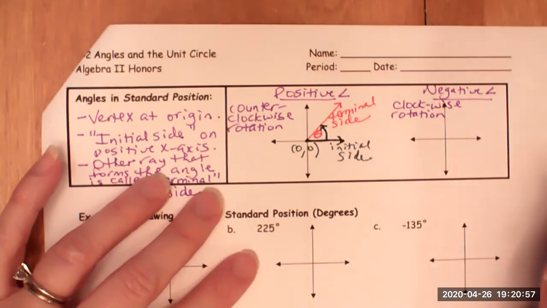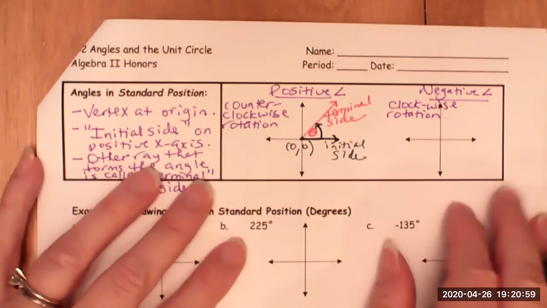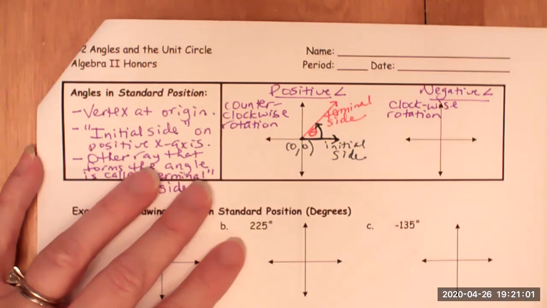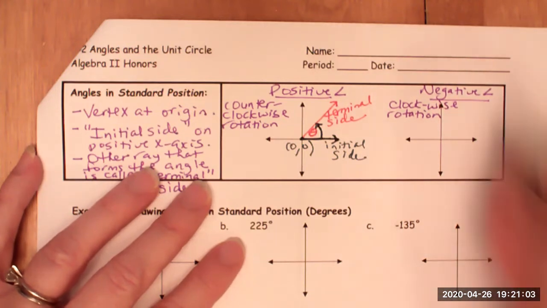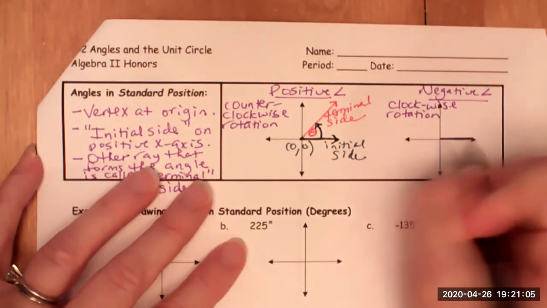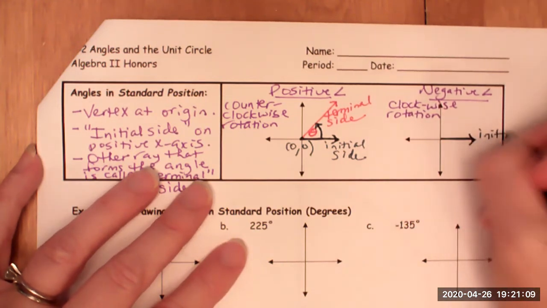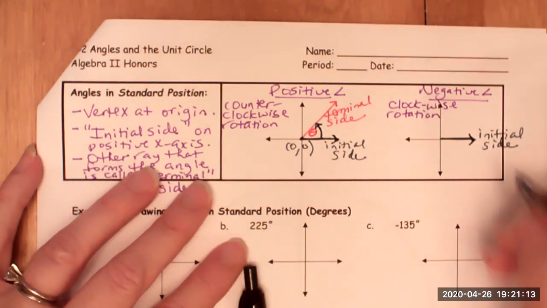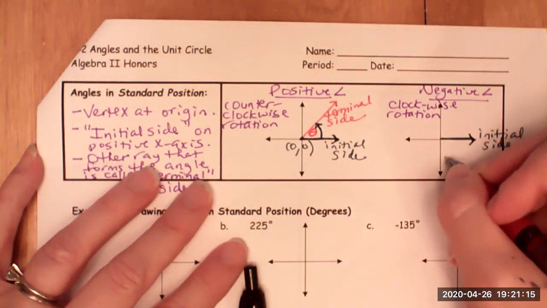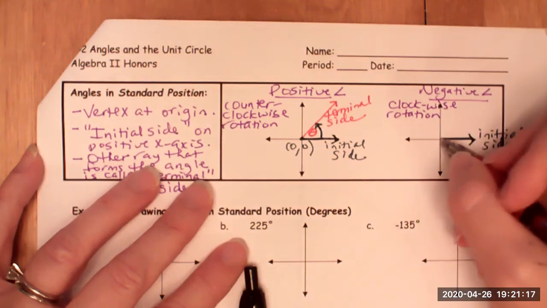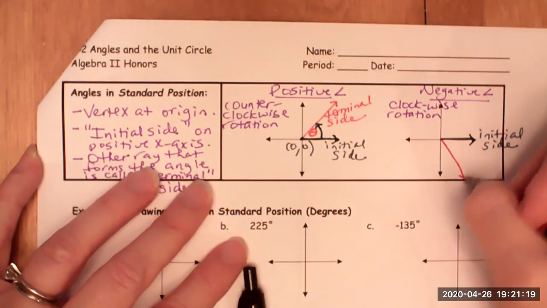We can also rotate to create a negative angle. Again, the initial side of the angle will be on the positive x-axis. Rotating clockwise, here's the terminal side of the angle.